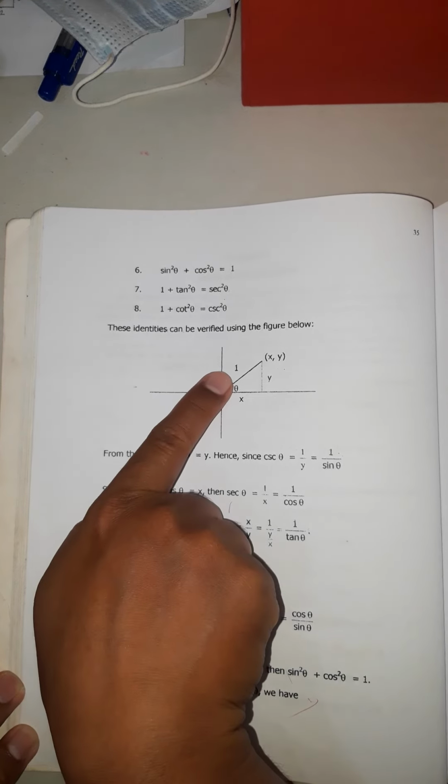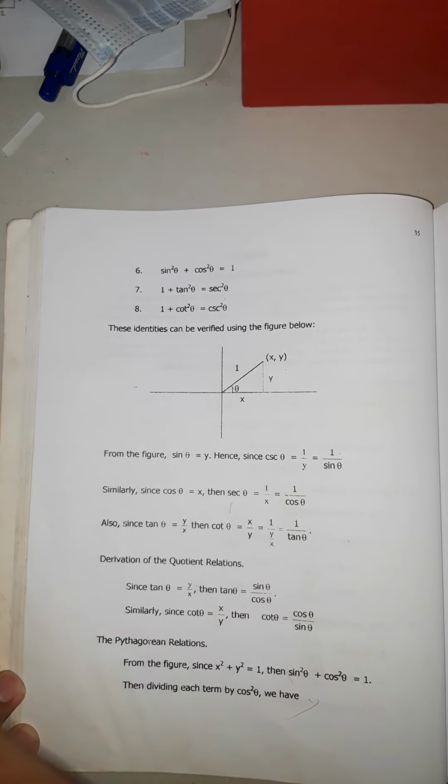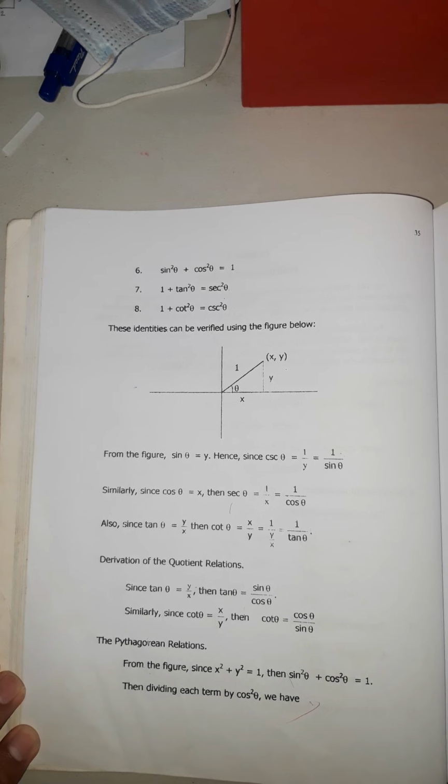So you have here a distance 1, and then y, and then x. From the figure, sine theta would be y over 1, or simply y. Hence, cosecant theta would be 1 over y, or 1 over sine. Similarly, cosine theta is equal to x over 1, or simply x. Then secant theta is 1 over x, or 1 over cosine theta. Also, since tangent theta is equal to y over x, then cotangent theta would be x over y, or 1 over y over x, or that could equate to 1 over tangent theta.